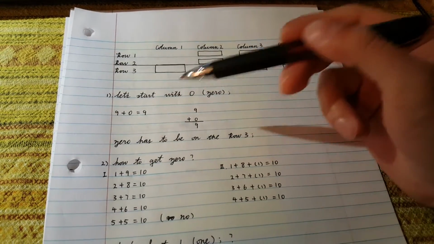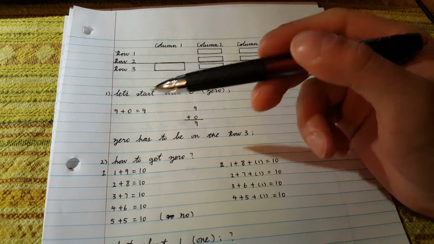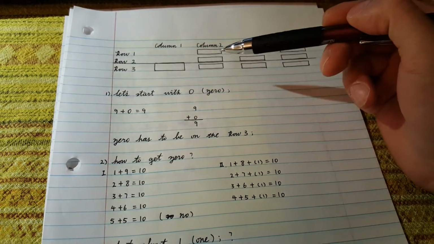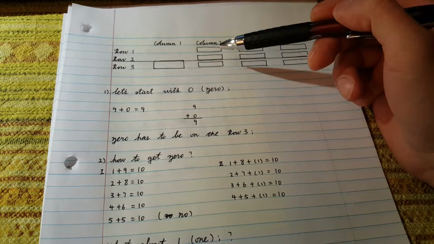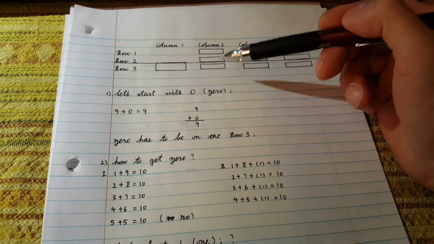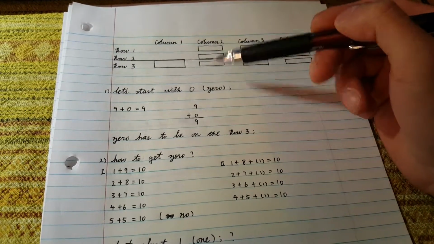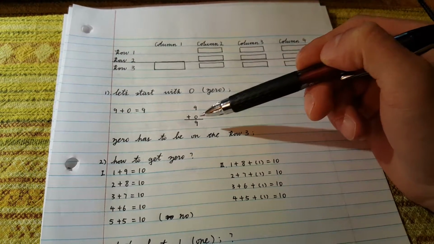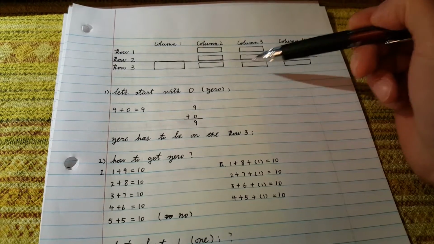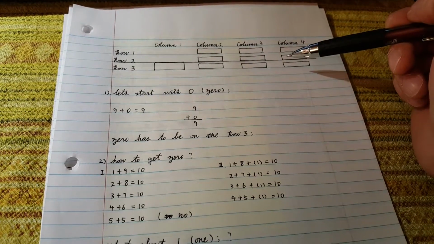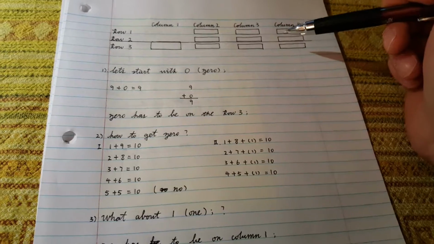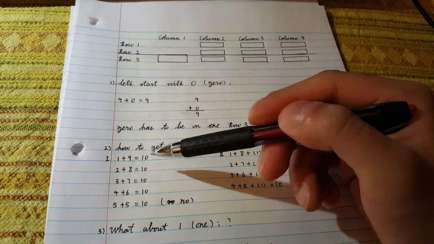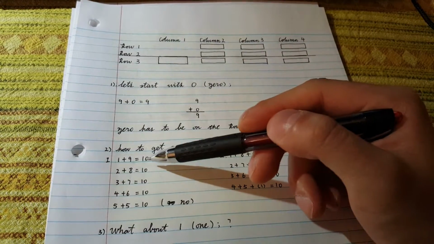So let's start with 0. Okay, so we know any number plus 0 is itself. So which means if we put 0 on row 1 or row 2, it won't work because 9 plus 0 is 9, and you see 9 is repeating itself. So 0, we know that it has to be on the third row. So how do we get 0? Well, since we're using numbers 0 to 9, the only way we can get 0 is to add them, and we have a 10 here.